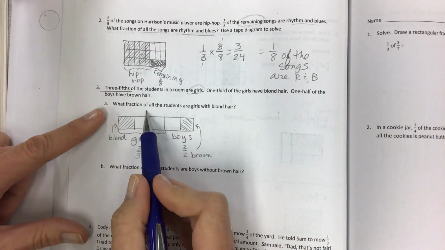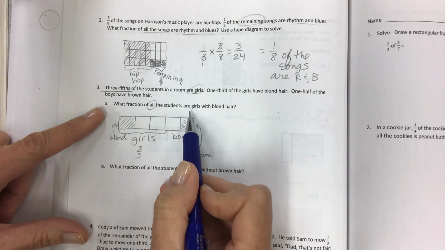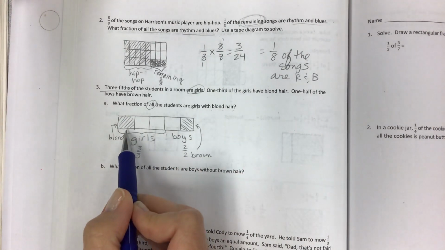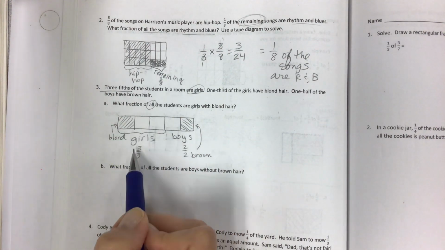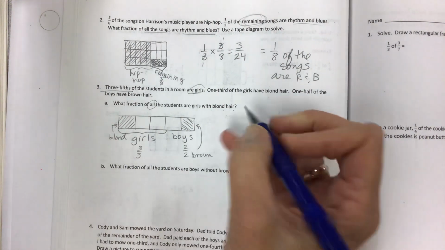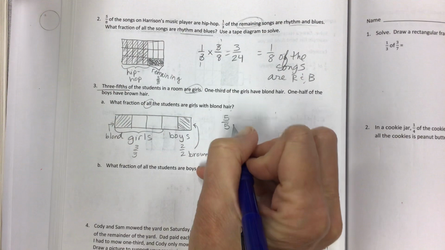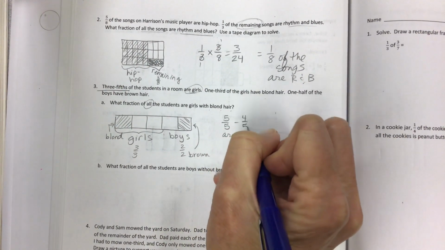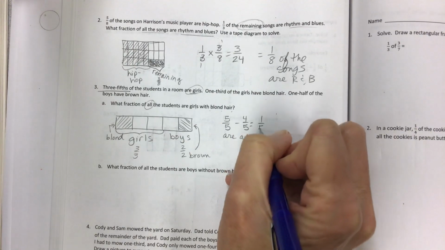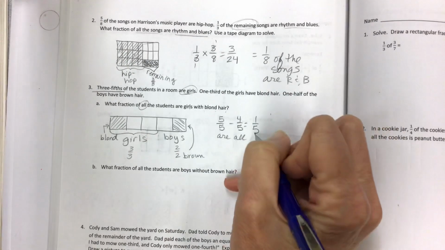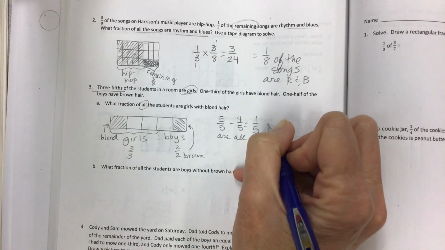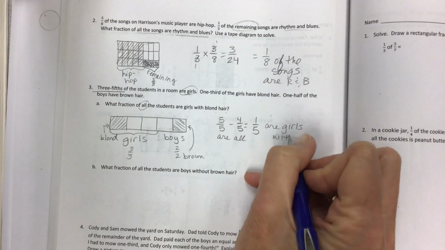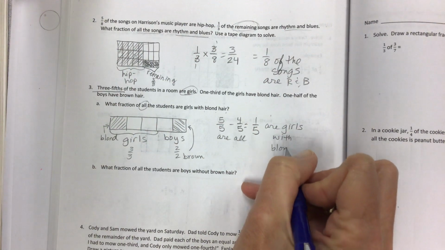Okay, so what fraction of all the students are girls with blonde hair? Well, look, we have 5/5 are all the students. 4/5 do not qualify with that description. So 1/5 are girls with blonde hair.